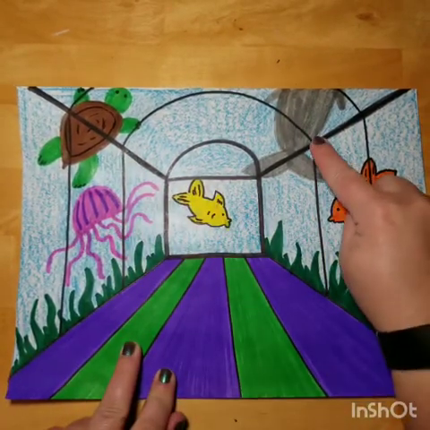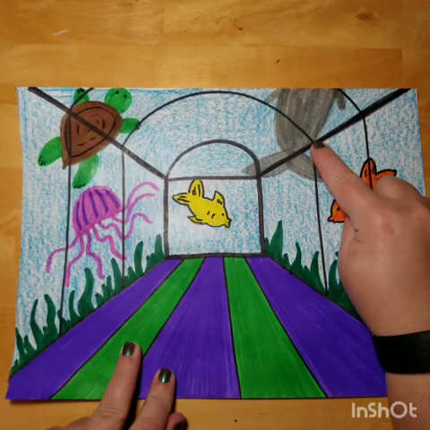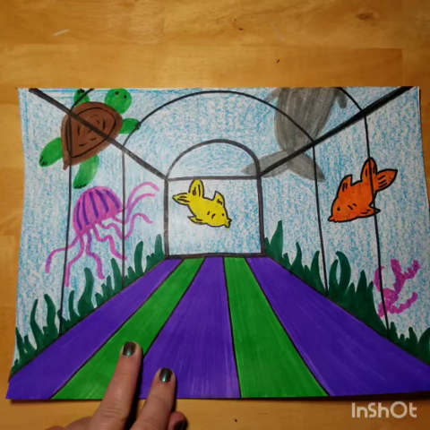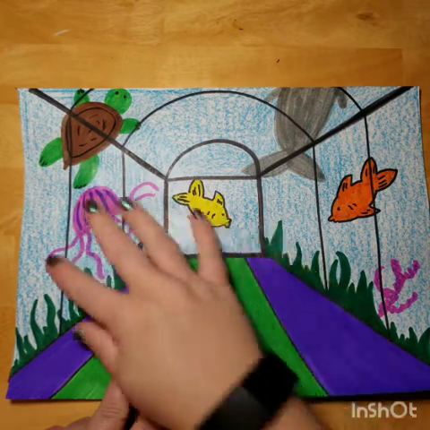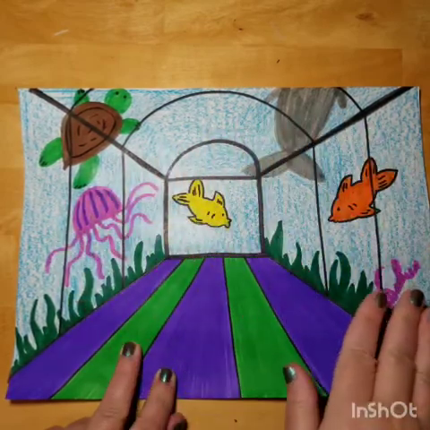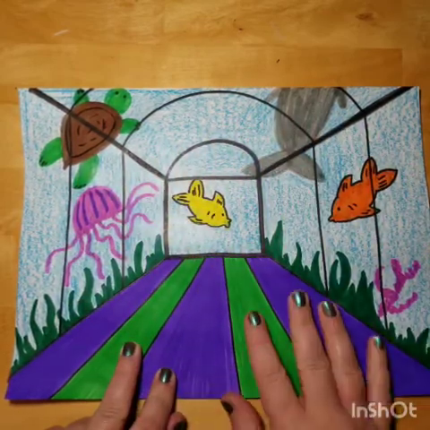I have like this could be like a whale or a dolphin. I didn't do the whole thing. Maybe you want a seal, an otter. It's really up to you guys what you decide you want to include. If you just want to do all turtles, that's fine. If you just want a bunch of octopus and maybe one fish, that's fine too.